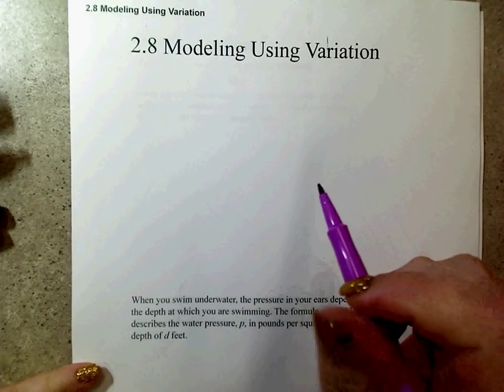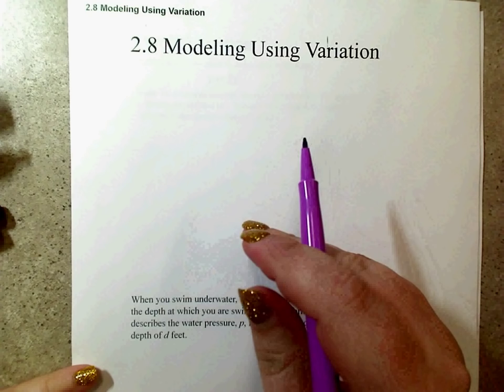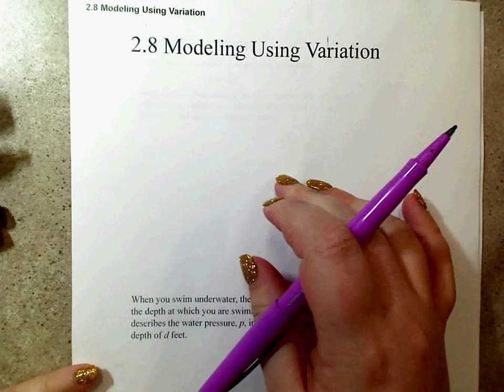Hey guys, I figured I'd go ahead and start from the beginning for those that missed on Friday. So, 2.8 is about modeling using variation.